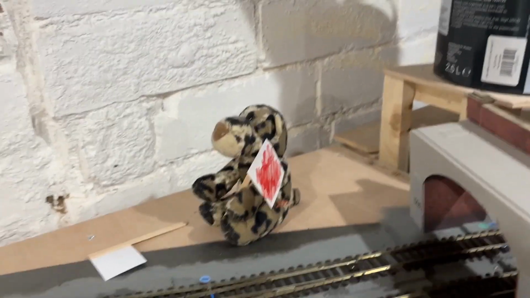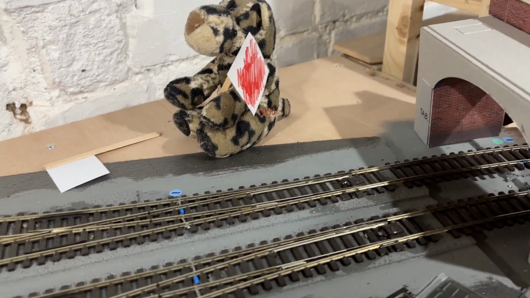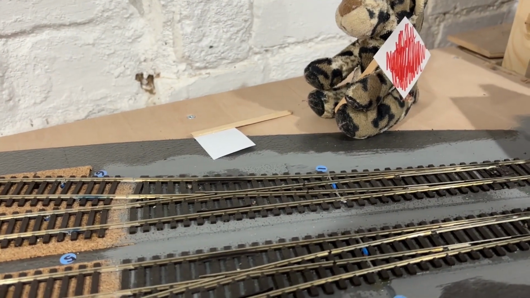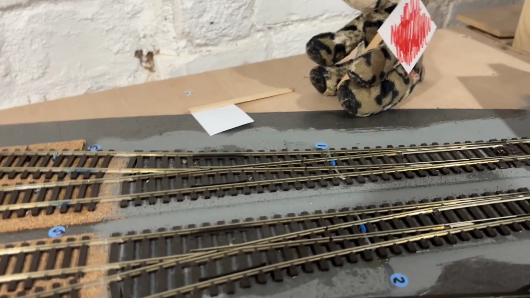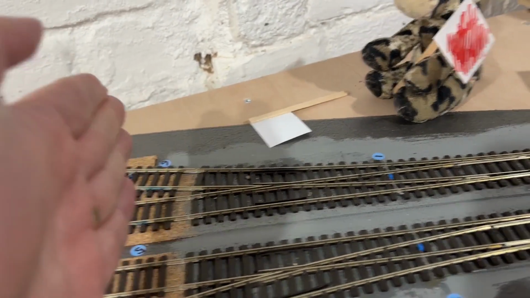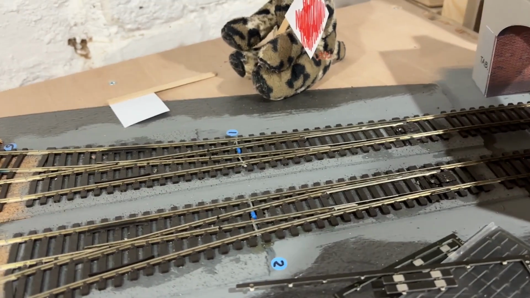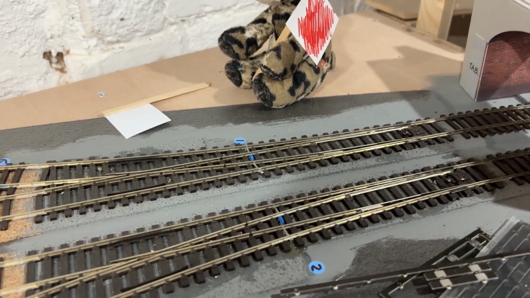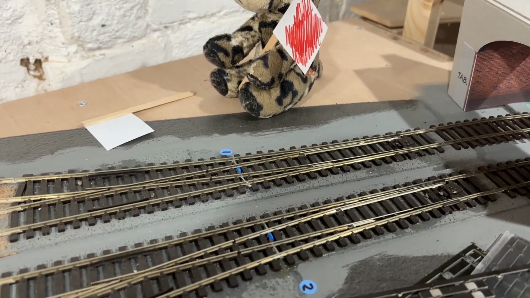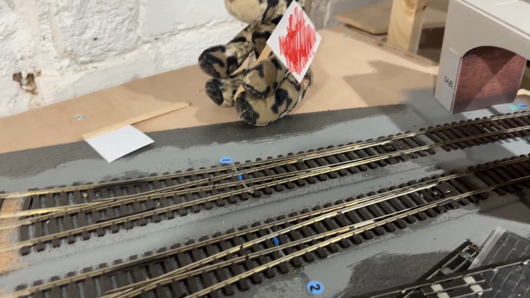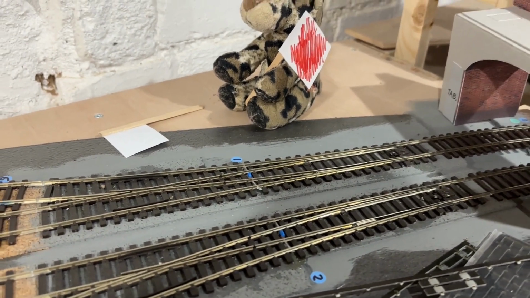Now, Leppy here can see there's no train on that bit of track there. And in fact, electrically, there's a block between there and at the end here, and that has a track circuit attached. So Leppy can not only look and see there's no train there, he's got a little sensor telling him there's no train there.